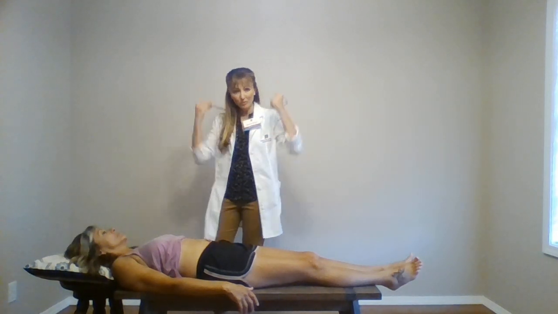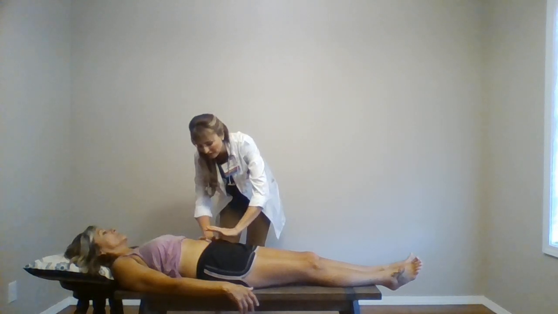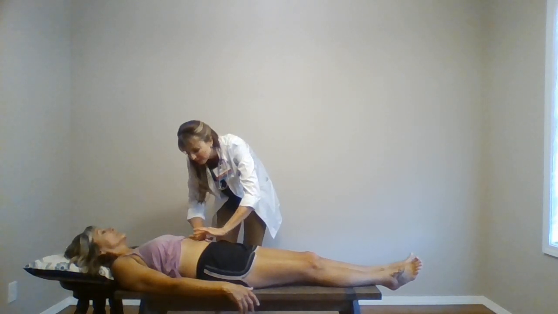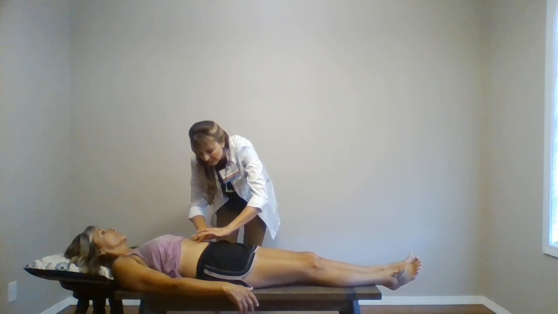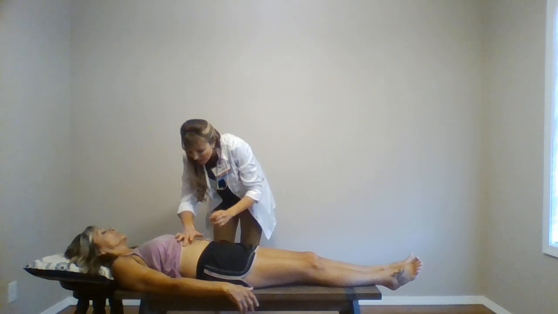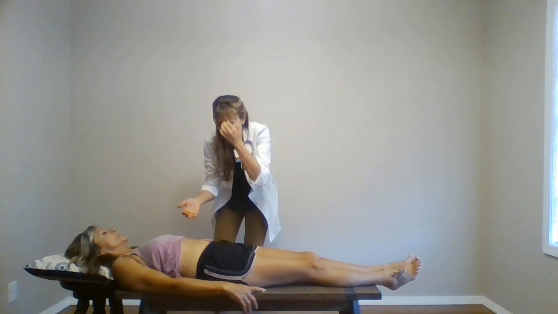There are no audible bruits, so I'm going to move on to percussion. Similar to our lung assessment, when I'm percussing Lisa's abdomen, I'm listening for any areas of abnormal dullness. I don't hear any dullness in areas I wouldn't expect it. This is a good opportunity to percuss the span of the liver.